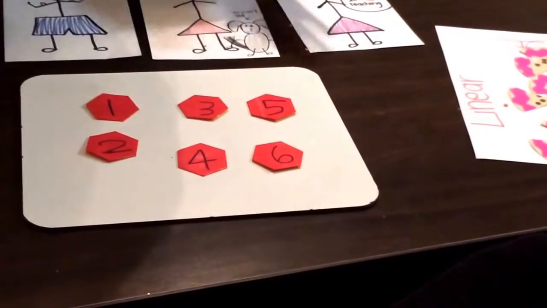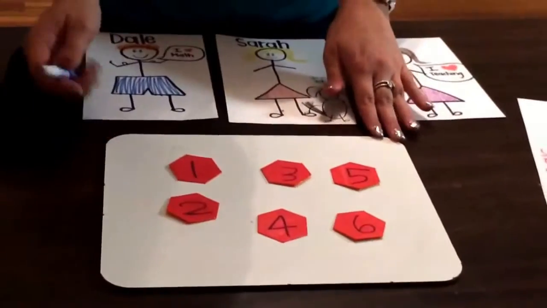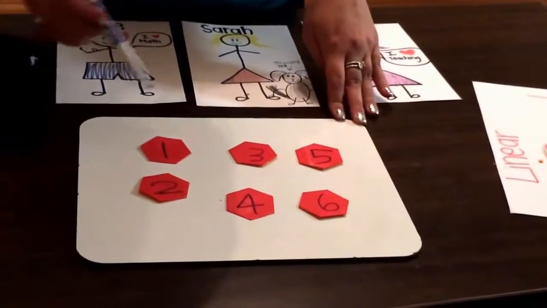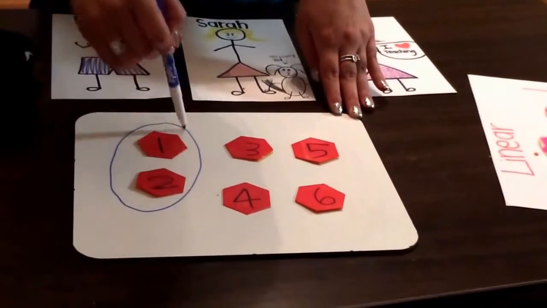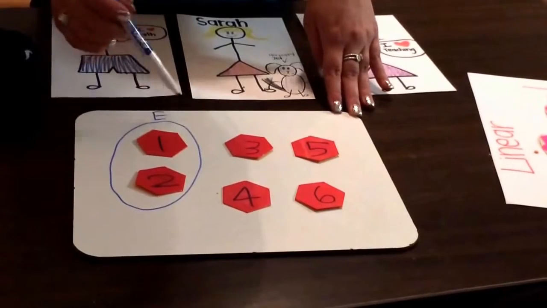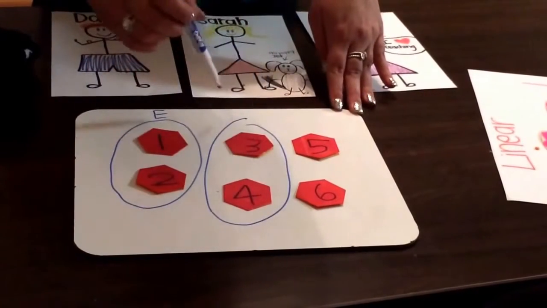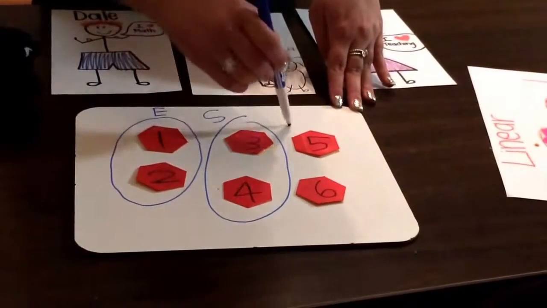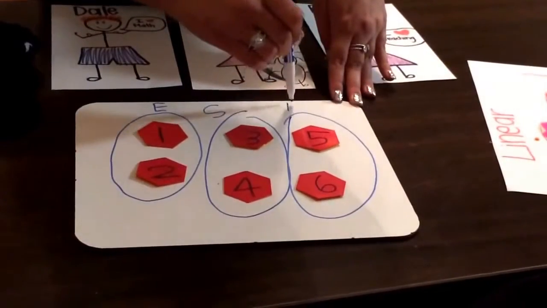So, like we previously said, each group member is getting 2 slices. So, there's Elise's. There's Sarah's. And there's Dale's.